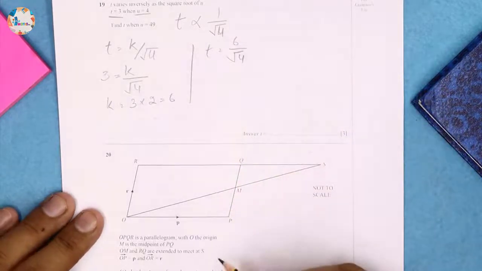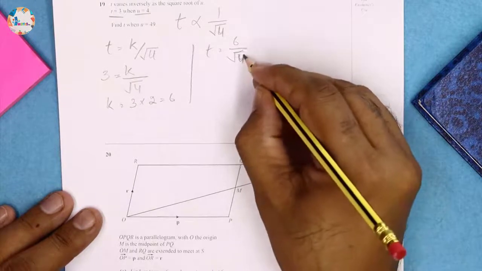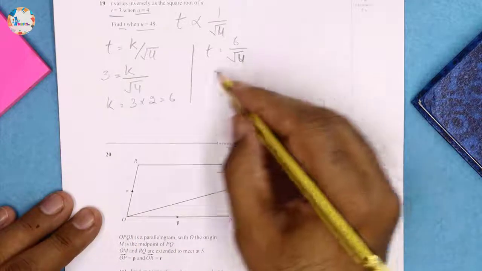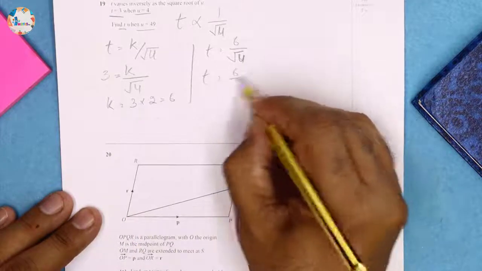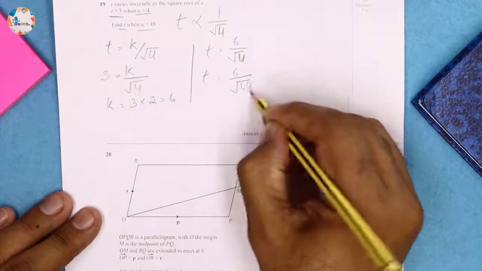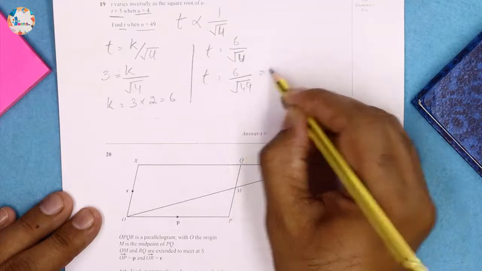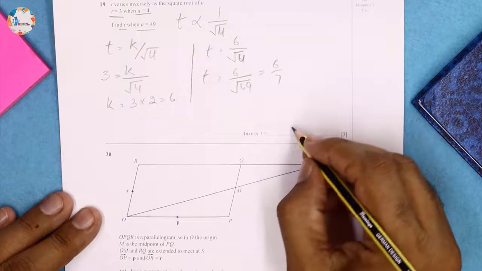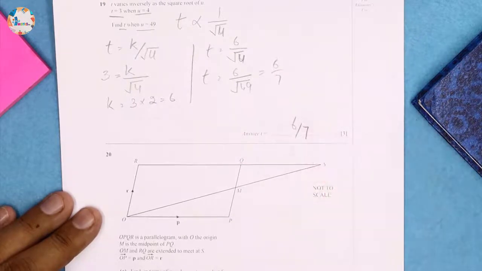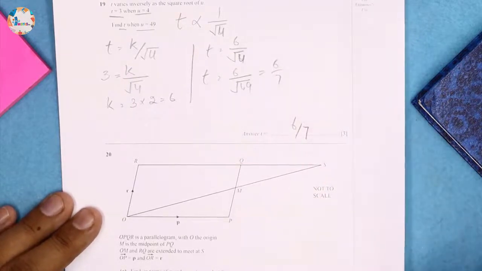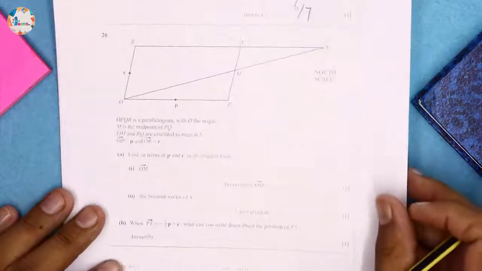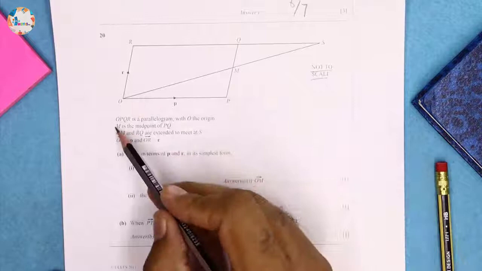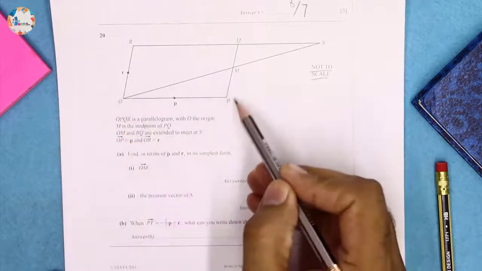So this k value we can replace over here, so t will be equal to 6 over root of u, this one. Now they are saying find t when u is equal to 49. So t we have to find, u is equal to 49, so we can write here 6 over 7. So our answer will be 6 over 7 over here. This is also done. Hopefully you understood this question as well. Question number 20, diagram is provided which is not to scale. OPQR.